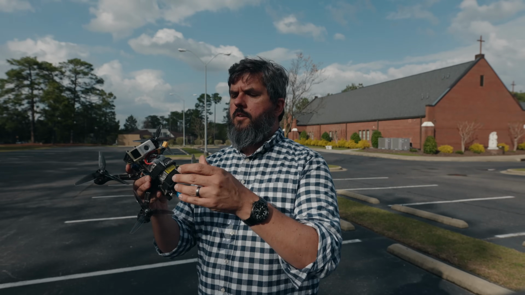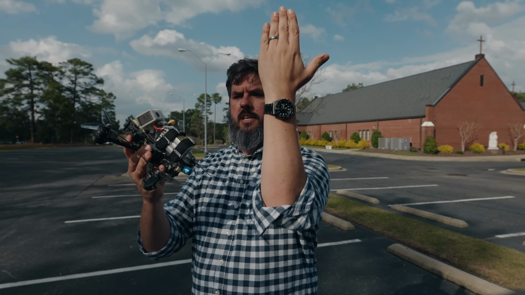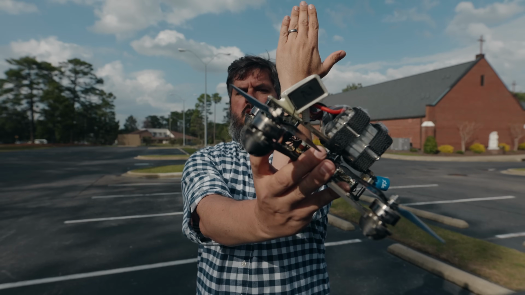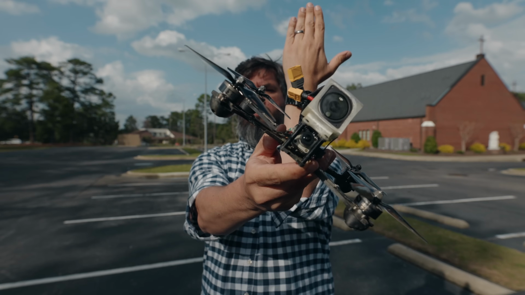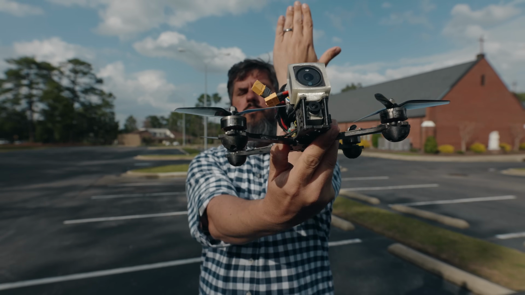Now, in order to do a trippy spin, let's think about this one while we're on the subject. We start in this position, drone moves to here, we've now yawed around in order to keep the tail in, we need right roll.